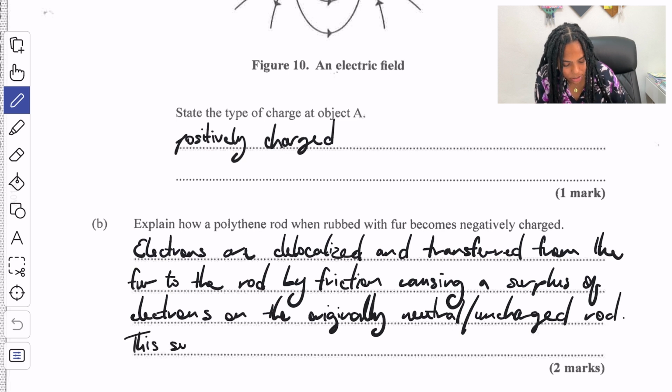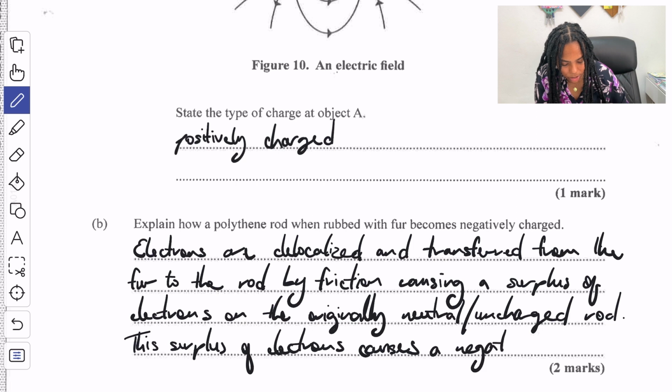This surplus of electrons causes a negative charge.